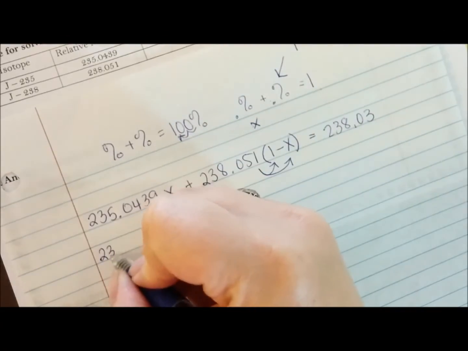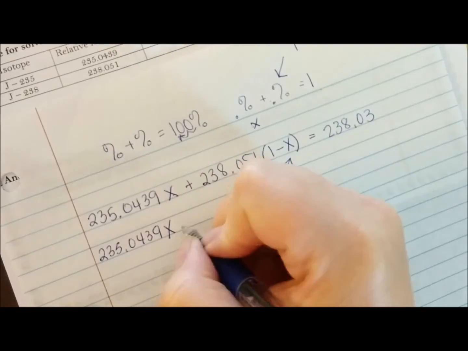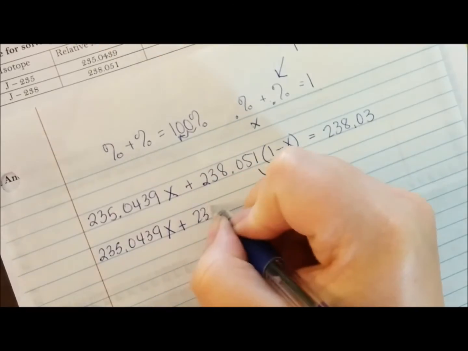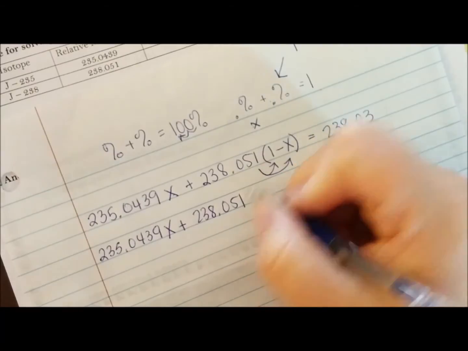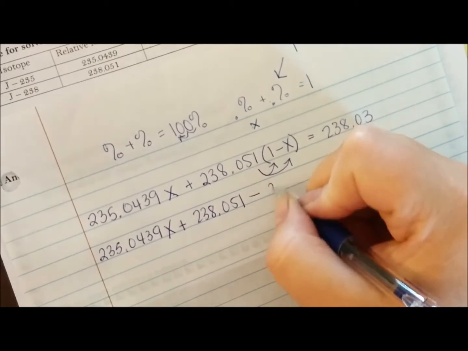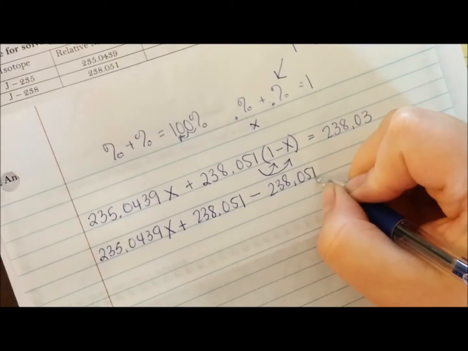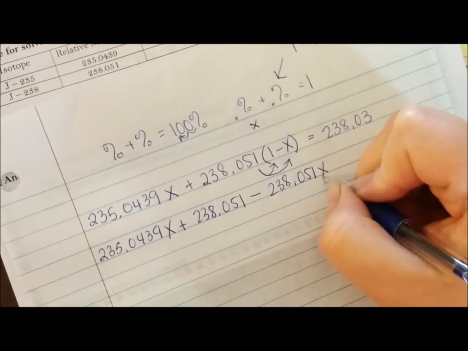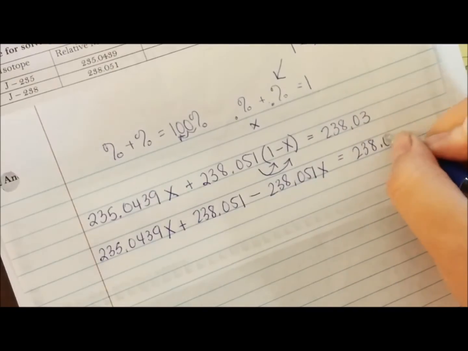So 235.0439x plus 238.051 minus 238.051x. And that's going to equal the 238.03.